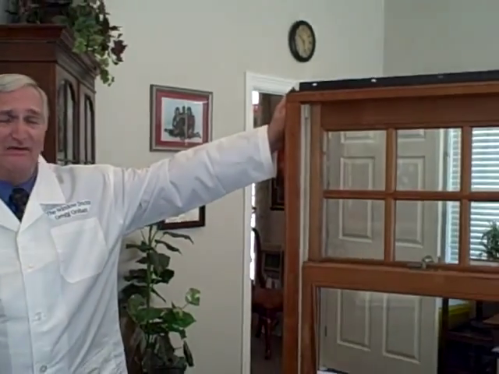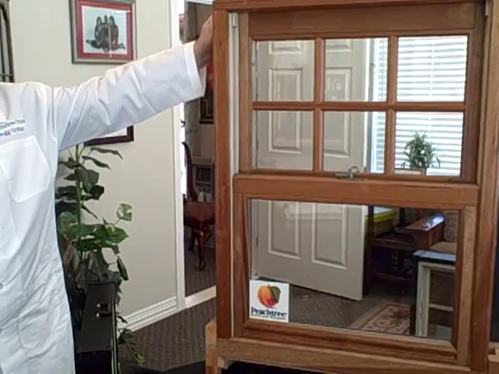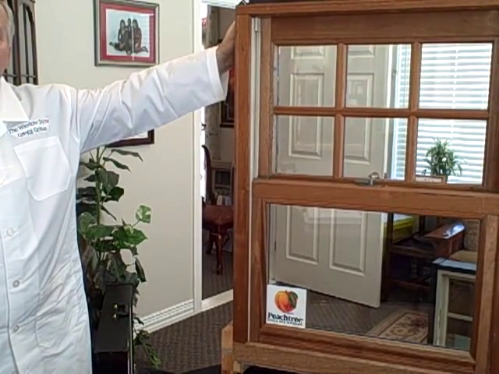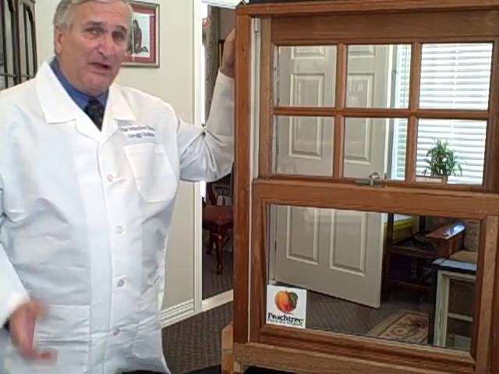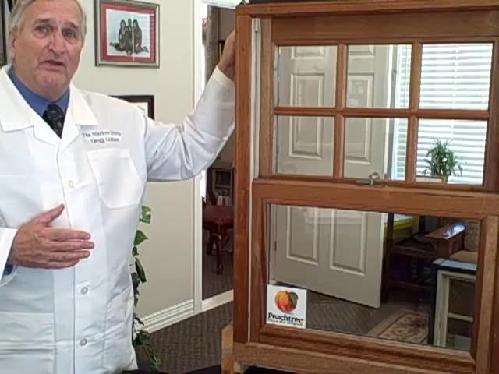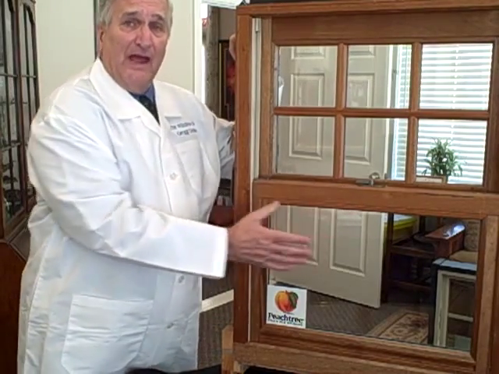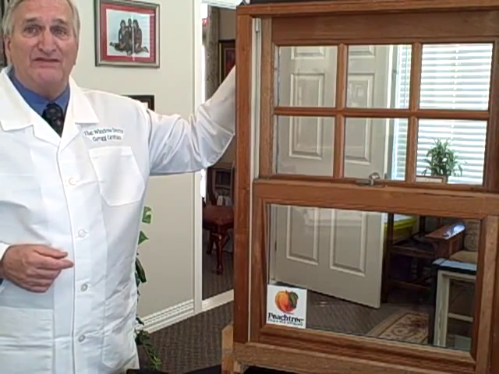Now, wood still has a place in the marketplace today. Here's a nice looking wood window. A number of manufacturers make them. Anderson, Peachtree, Pella. This one happens to be made by Peachtree. Typically you'll see these on high-end homes. And that's because they want the look of real wood on the inside, and maybe because of homeowners association, maybe they're required to have wood on the outside.